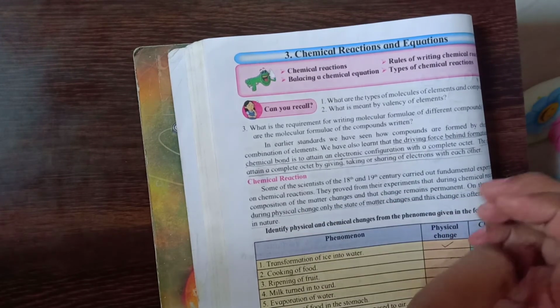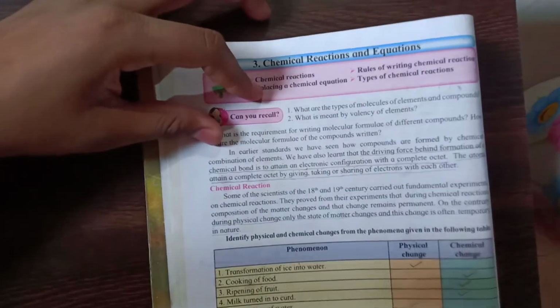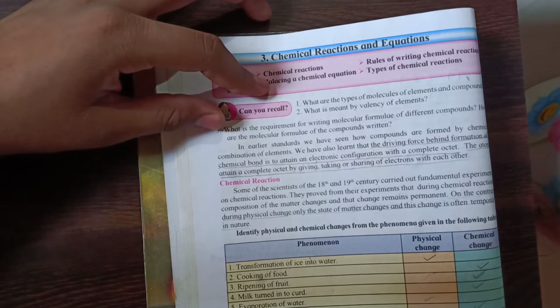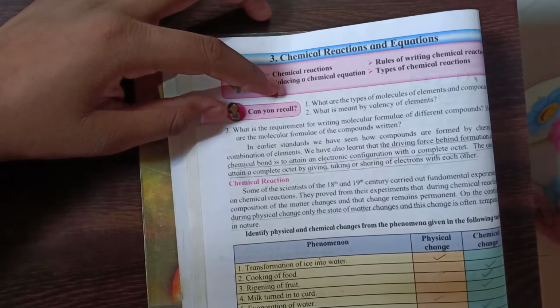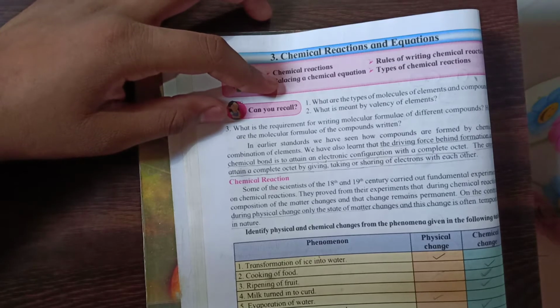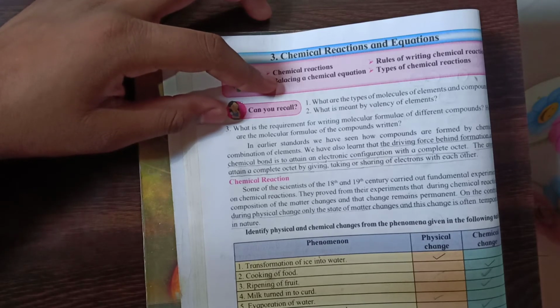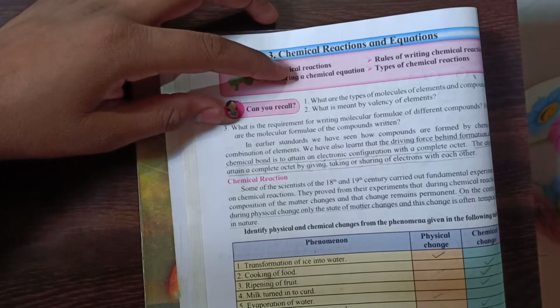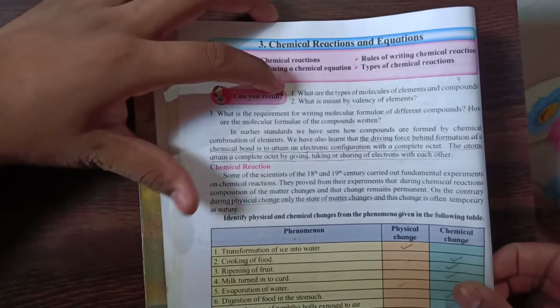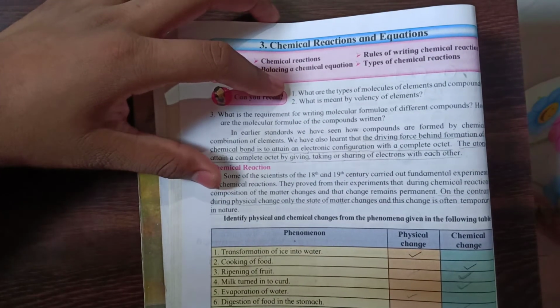On the contrary, during a physical change, only the state of matter changes, and the change is often temporary in nature. So in the case of physical change, only the state of matter changes, there is no change in the composition of the element, and the change is temporary in nature, as it can be reversed after some interval of time. Now a table is given where we have to divide the examples into physical change and chemical change.